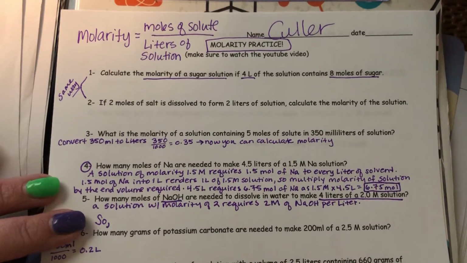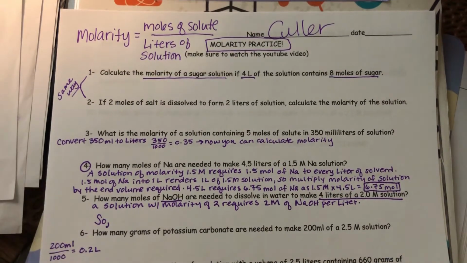I'm going over molarity practice for 3.2 solutions. You'll find this in order in the module for solutions. You'll see molarity, then dilutions, and then calculations. So let's talk about molarity first.